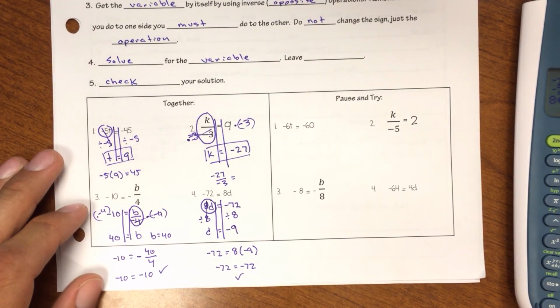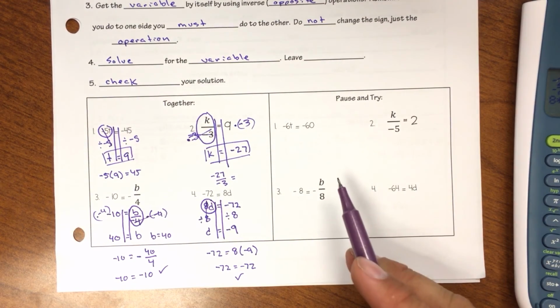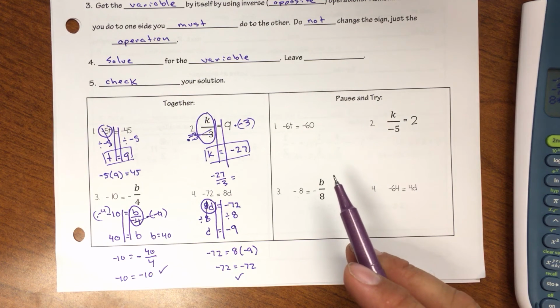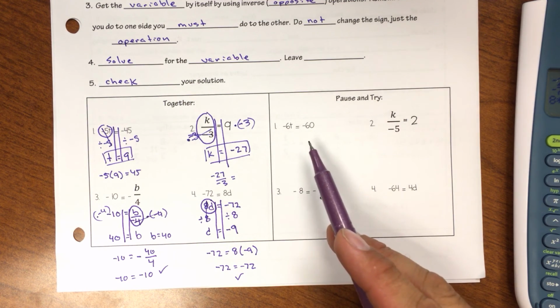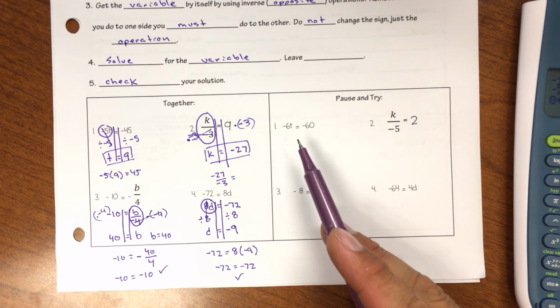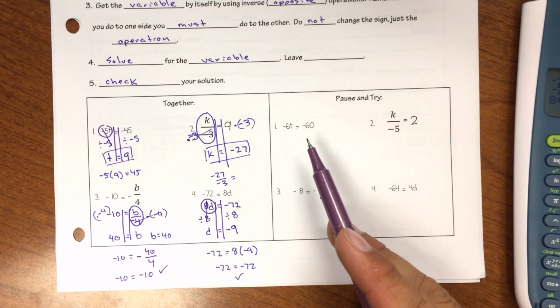All right, so you've got 4 problems that I want you to try. When you're finished, bring them up to me. We'll talk about getting you the work for the day. A few things to be careful of on these. You've got a lot of negative signs, so when you multiply and divide, make sure you keep those negatives and just change which operation you're using.